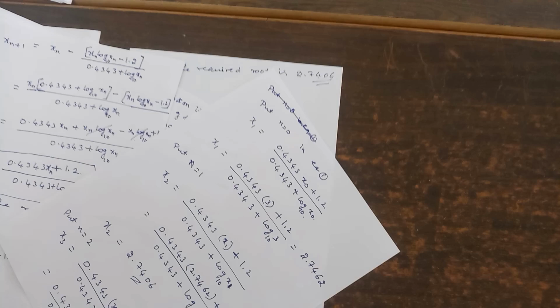So if you take x naught equals 3, I have called this one equation 1. Substitute here in equation 1. Put n equals 0 in equation 1.